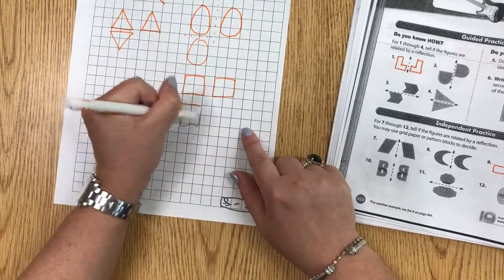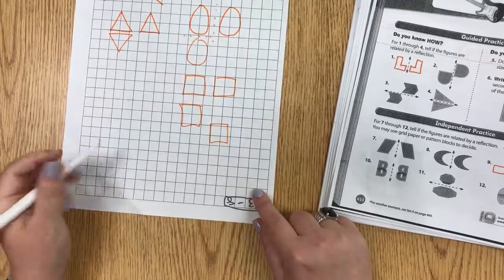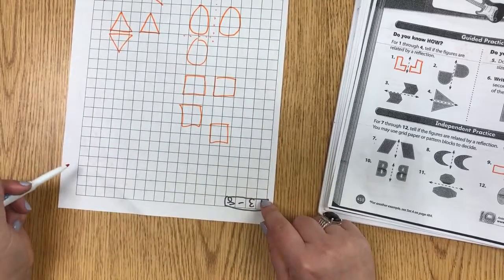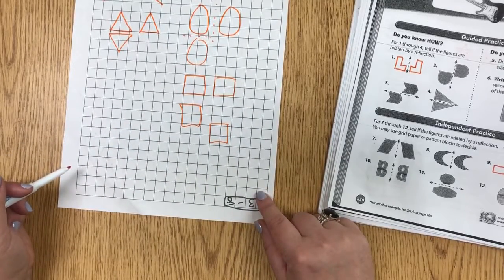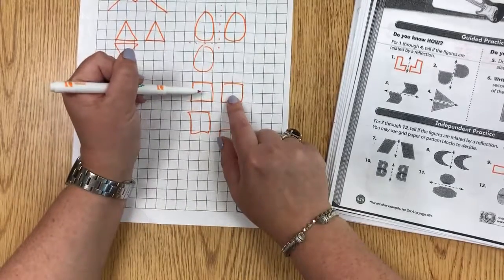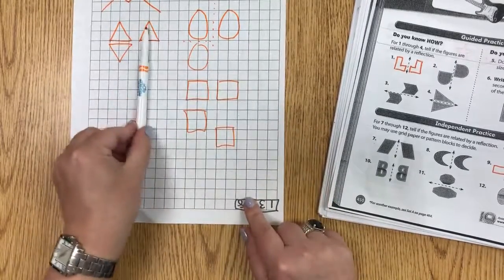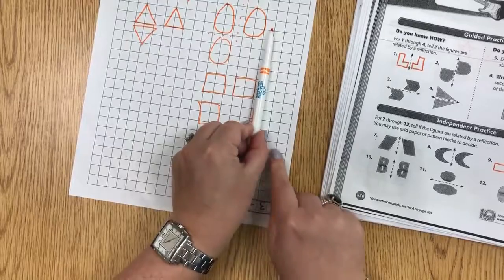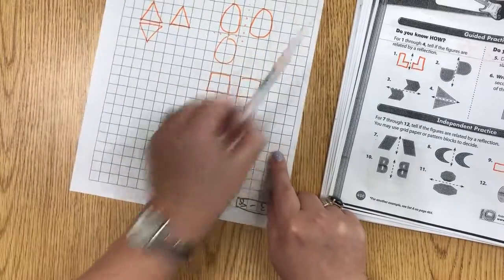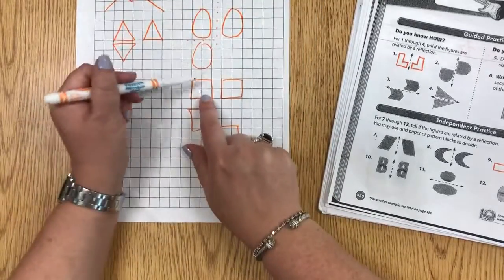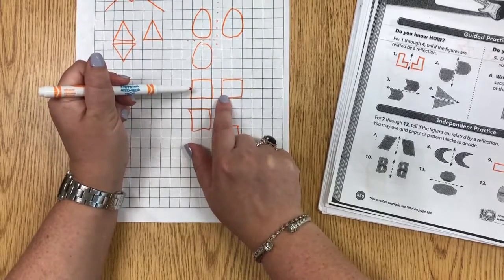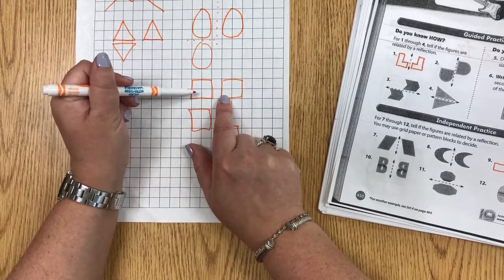Now, if I were to draw this square and then like this, that is clearly only a translation and not a reflection. But because it's right next to each other, I'm allowed to take my marker and go like that, or that, or that, or that. But this could be both. This is a reflection and a translation.